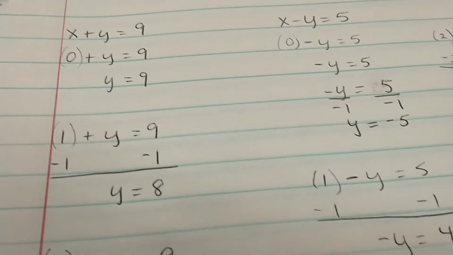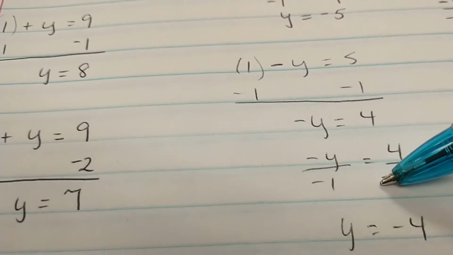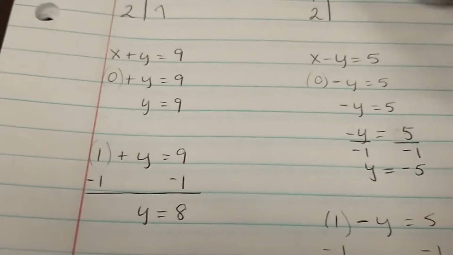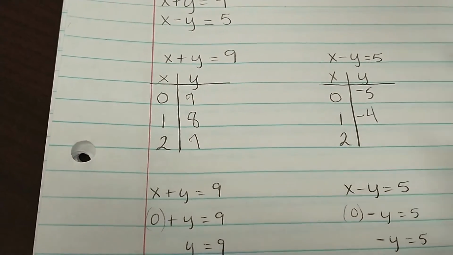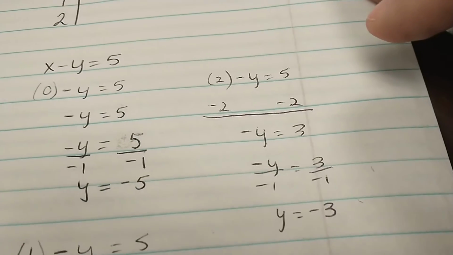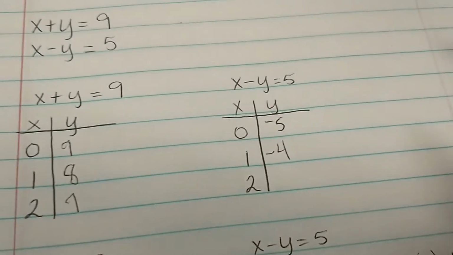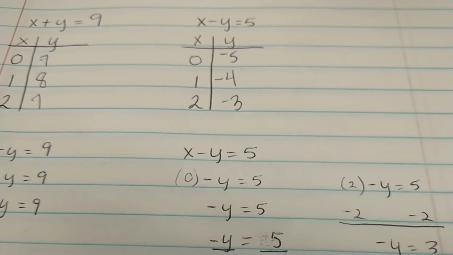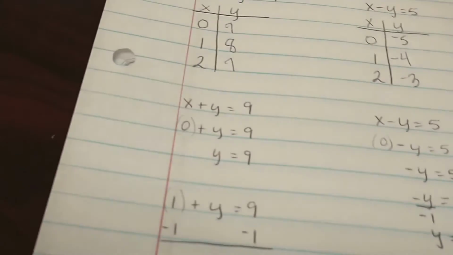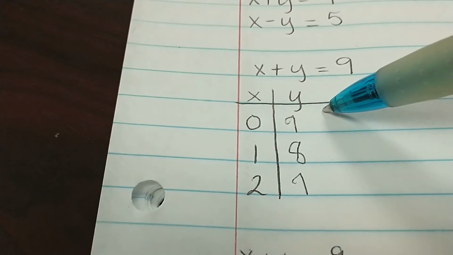And then I'm going to plug in 1 for x. And when I solve for y, I get -4. And then finally, when I plug in 2 for x, I'll get y is -3. Okay, so now it's time to graph. So I'm going to graph this set, this set of 3 points.